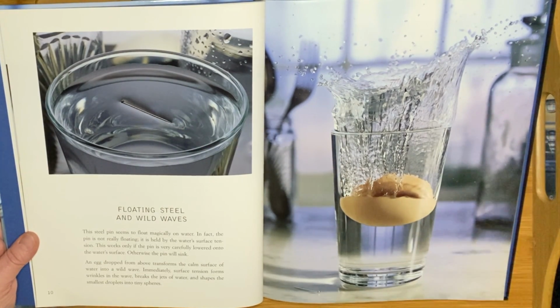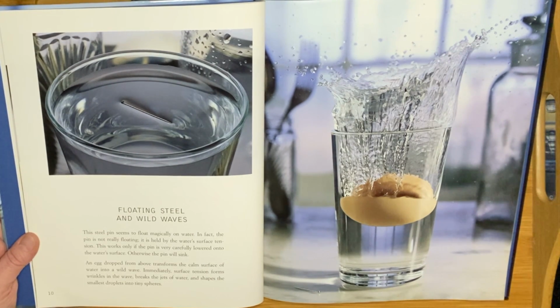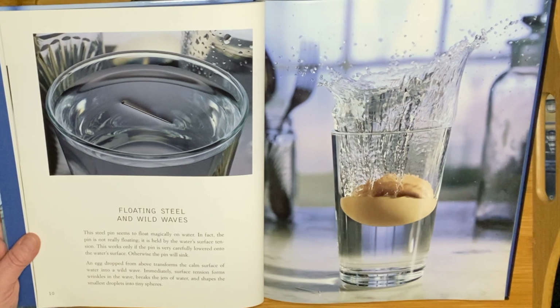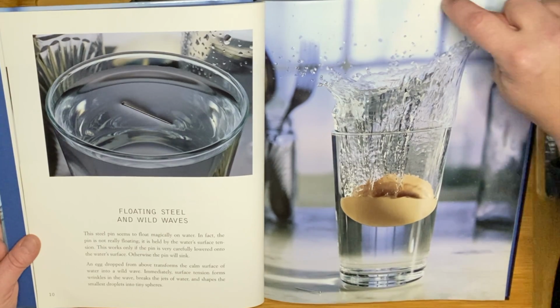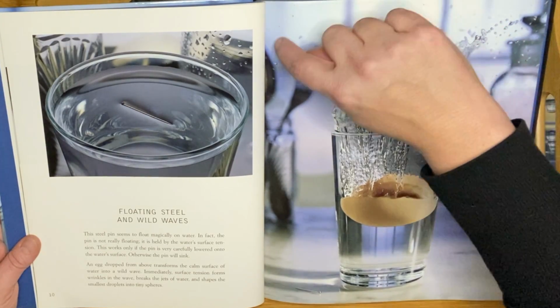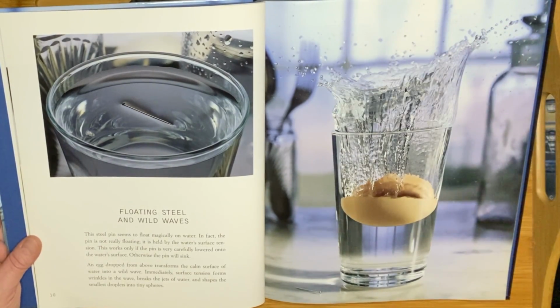An egg dropped from above transforms the calm surface of water into a wild wave. Immediately, surface tension forms wrinkles in the water, breaks the jets of water, and shapes the smallest droplets into tiny spheres. See those spheres there? See all the little balls? The spheres, they're round.